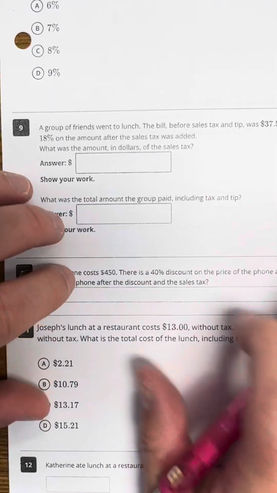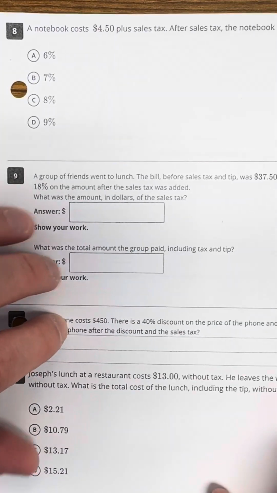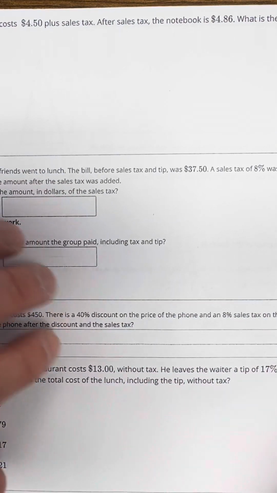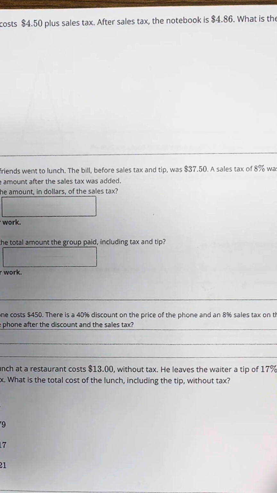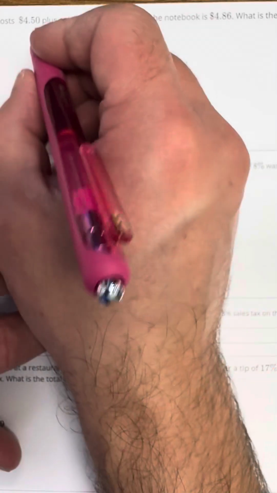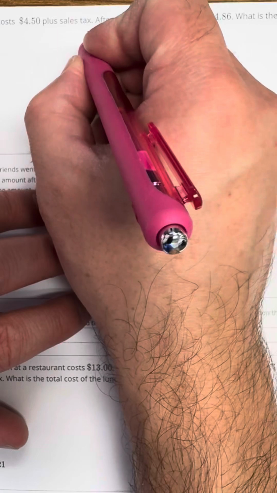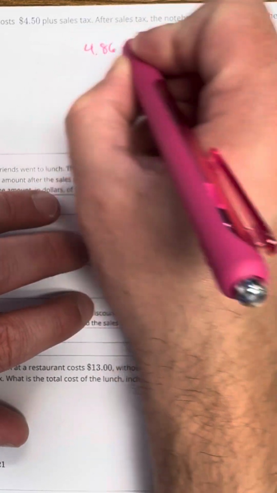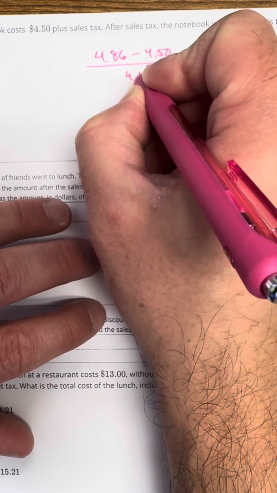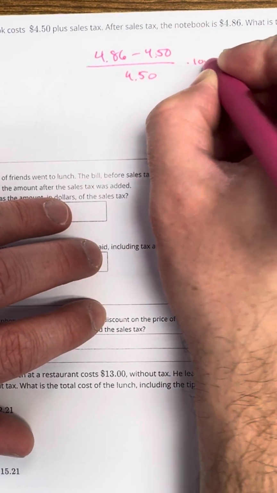All right. Number 8, a notebook costs $450 plus sales tax. After sales tax, the notebook is $486. What is the sales tax rate? Okay, so we can go ahead and do the percent increase or decrease problem again. So second number, 4.86 minus first number, 4.50 over 4.50 times 100. Let's do it.